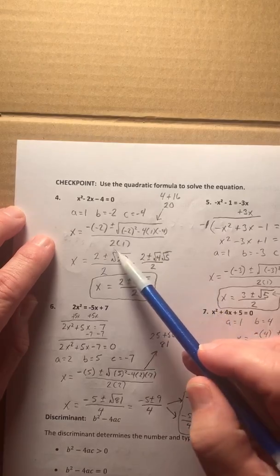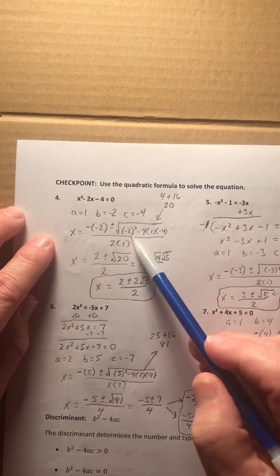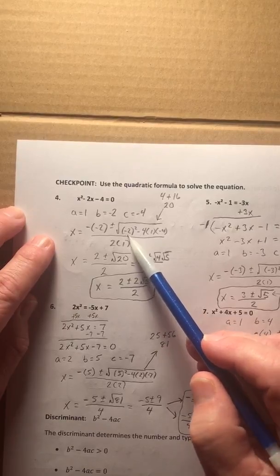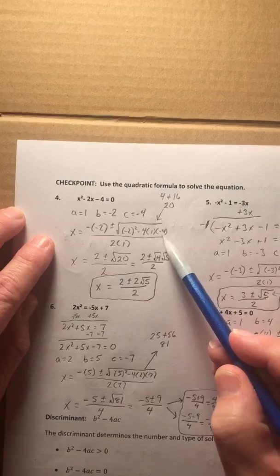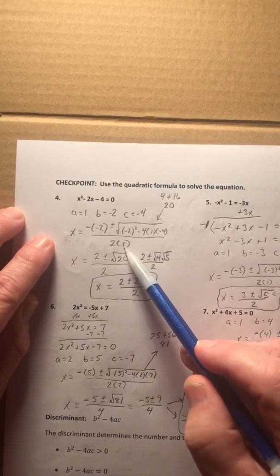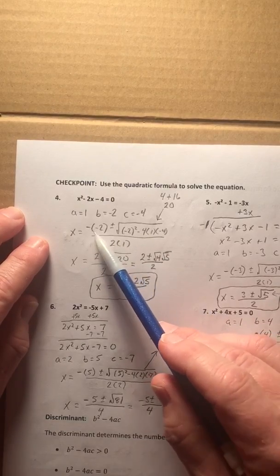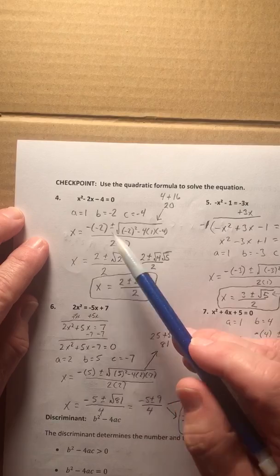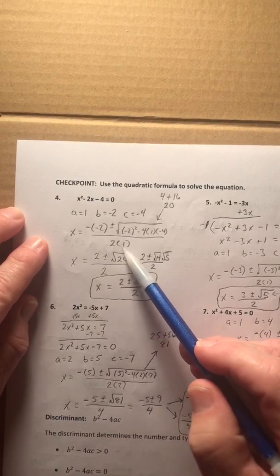Alright, you just put them in the formula. So negative B, which is -2, plus or minus square root B, which is -2 squared. Notice it's in parentheses. Minus 4 times A, which is 1, times C, which is -4, all over 2 times A, which is 1. So again, I just plugged everything into the formula. Alright, so a -2 gave me a +2, plus or minus, and then square root. And then I put over 2 times 1 is 2.